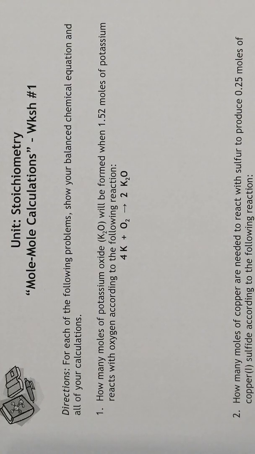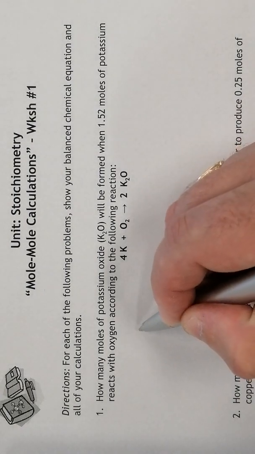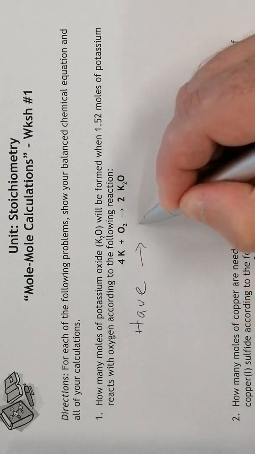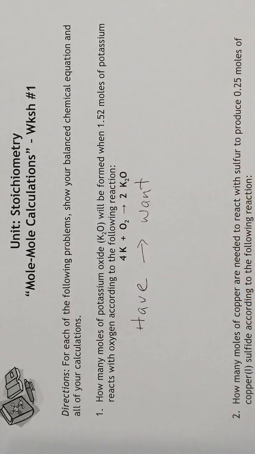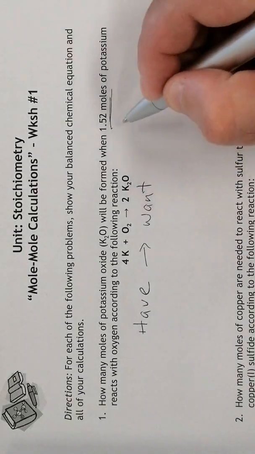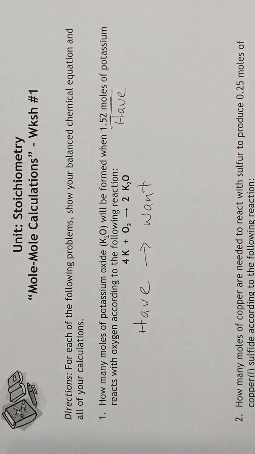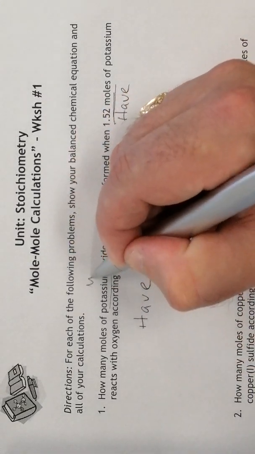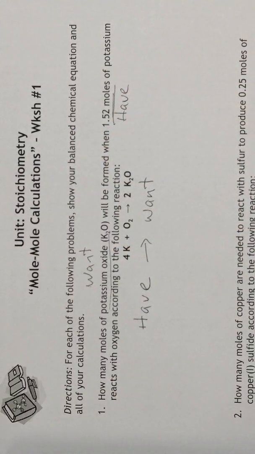All right, the next thing, how these problems work, and the best way to set them up, is you always start from what you have, and you go towards what you want. So what do I mean? The question gives you what you have right here. You have 1.52 moles of potassium. Okay? This is what I want. I want to know how many moles of potassium oxide will be made.